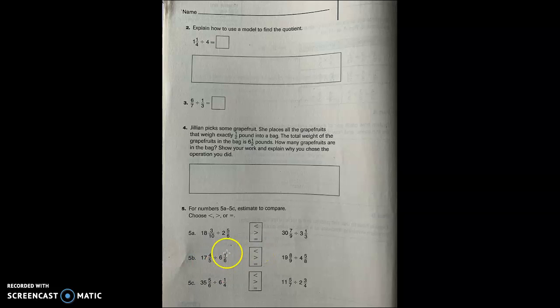So for each set, you've got to round to the nearest whole number and also make sure that they are compatible. So for example, if I round this to 6, I need to round this to a number that's close to this that 6 goes into evenly. Do all of the problems before you continue with the video, please. So pause your video before you move on.